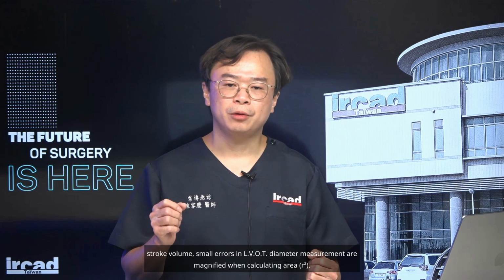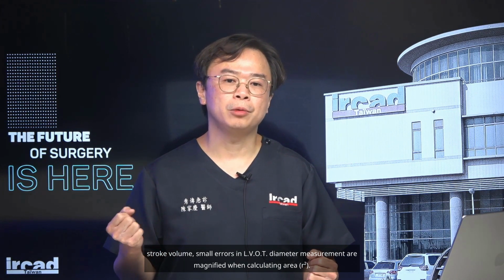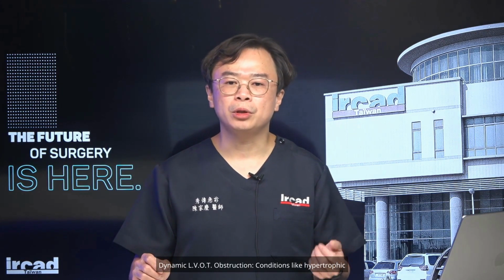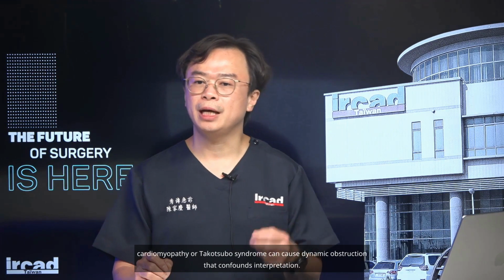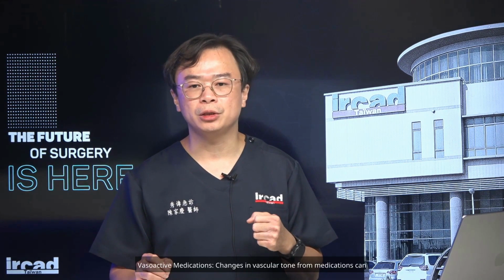If calculating absolute stroke volume, small errors in LVOT diameter measurement are magnified when calculating area, πr². 6. Dynamic LVOT obstruction. Conditions like hypertrophic cardiomyopathy or Takotsubo syndrome can cause dynamic obstruction that confounds interpretation. 7. Vasoactive medications. Changes in vascular tone from medications can alter the relationship between LVOT VTI and effective tissue perfusion.